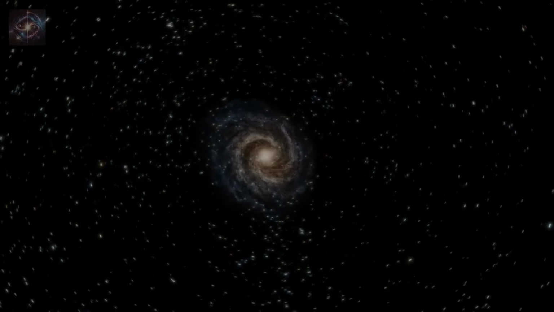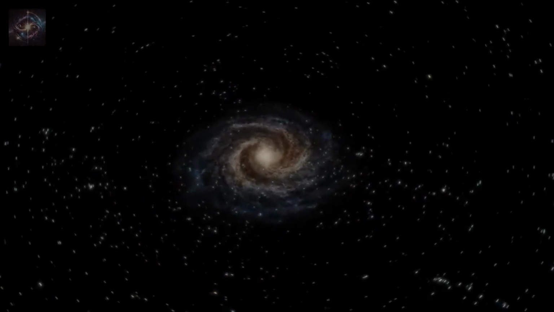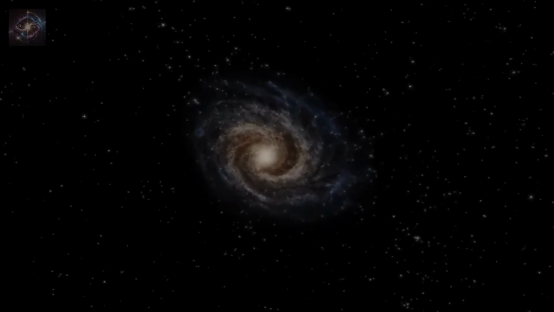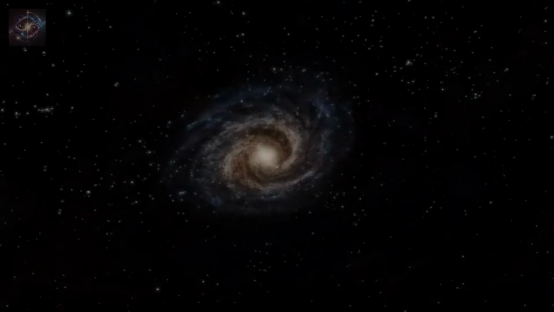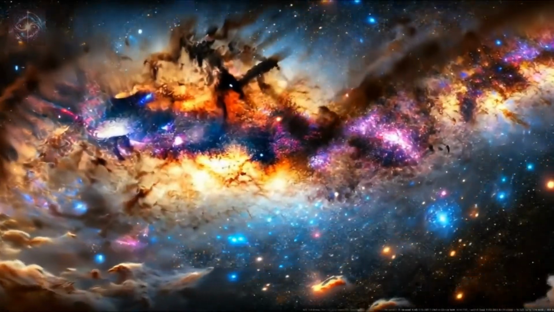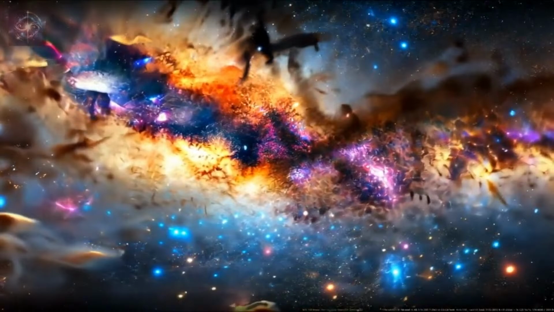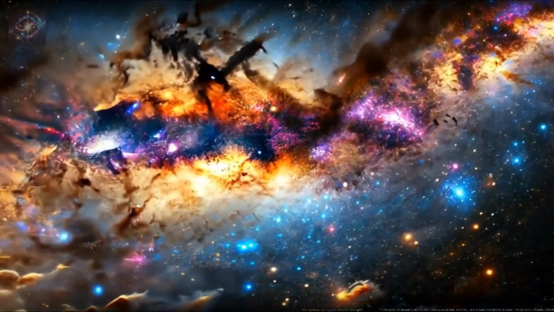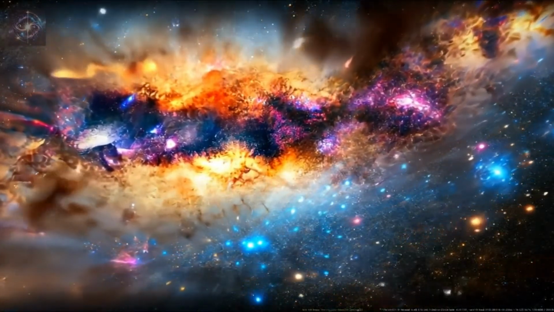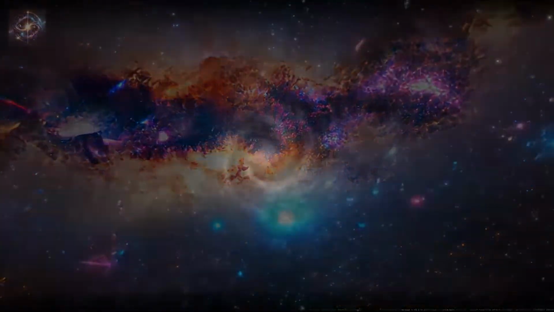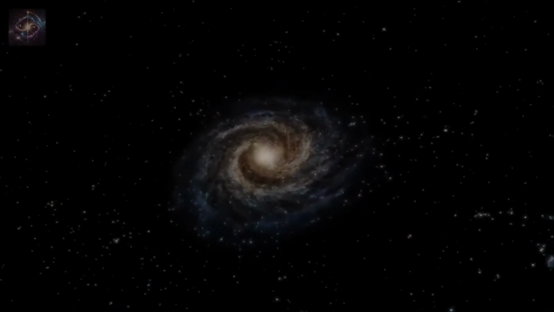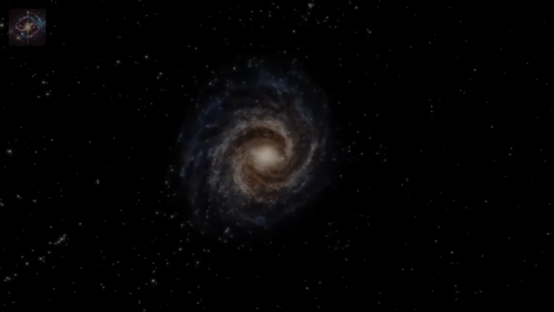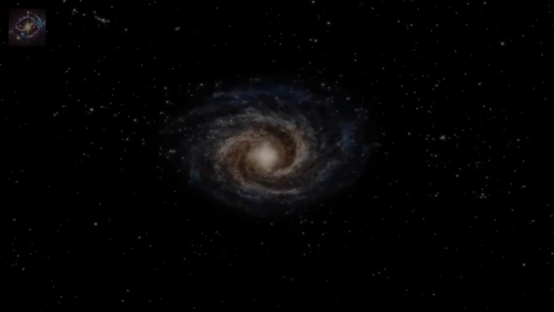The Milky Way's story will culminate in an epic collision with the Andromeda Galaxy. This event, set to occur in about 4.5 billion years, will reshape both galaxies. As the galaxies merge, their stars will be flung into new orbits, creating a massive elliptical galaxy. Gas clouds will collide, triggering bursts of star formation. The central black holes of both galaxies will merge, forming an even larger supermassive black hole.